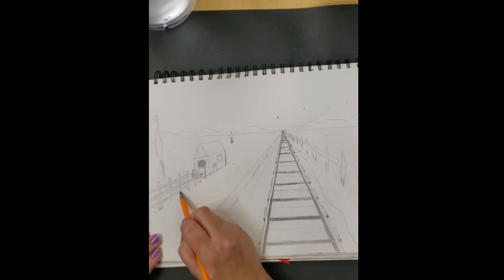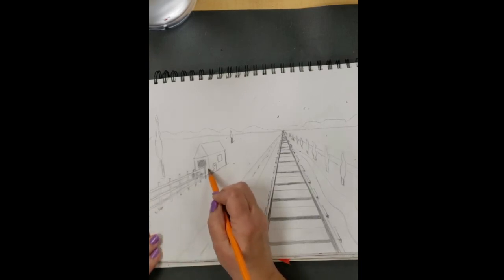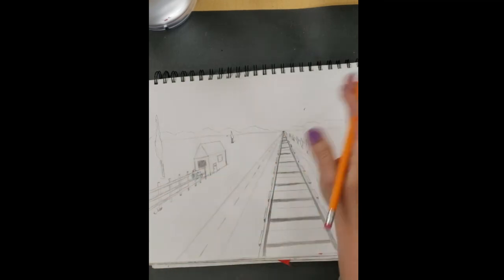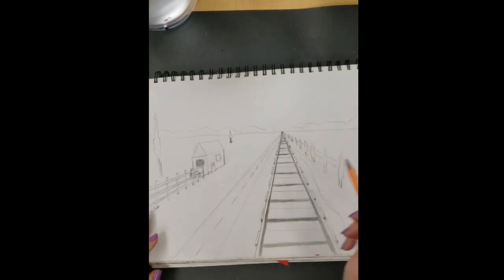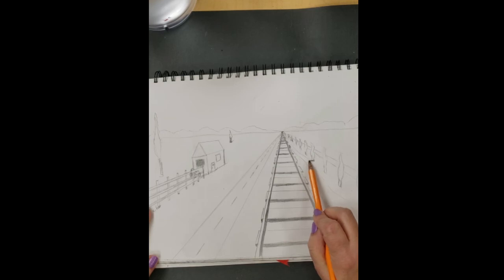Now we could start adding some details, some shadows. You have to decide where your light source is coming from. Remember when we talked about shading, we wanted to know where our light was coming from. Maybe I'll put another tree back here. You could add anything over here. You could add another building. You could add some cows. You can add whatever you want. I'm going to have my light coming from this side, so the cast shadows are going to be here. So I'm going to start out with some little cast shadows of my trees.